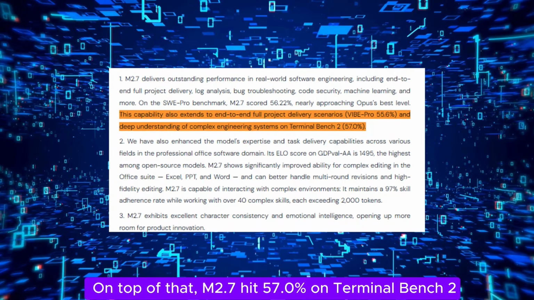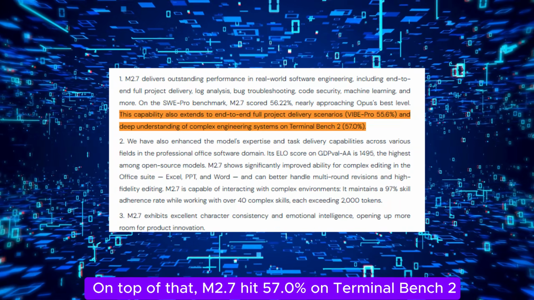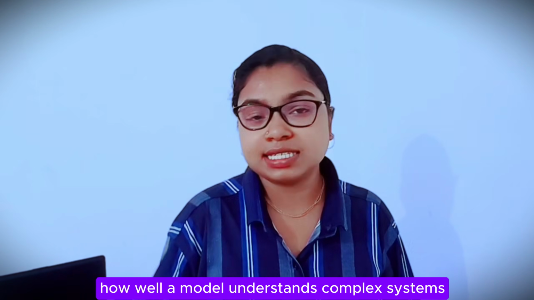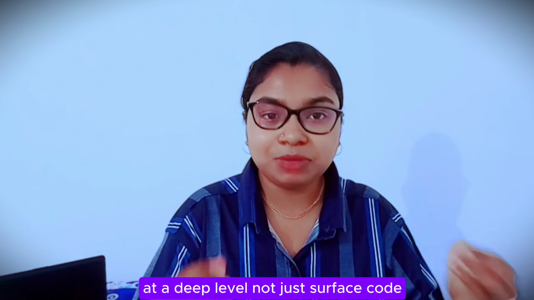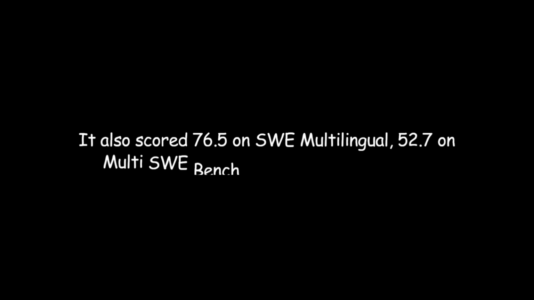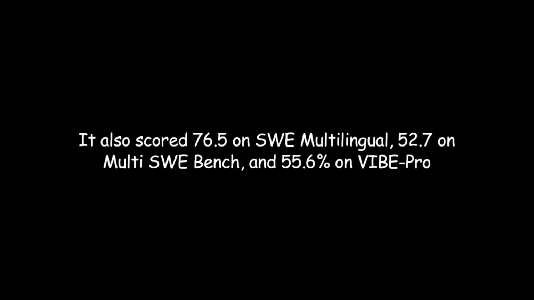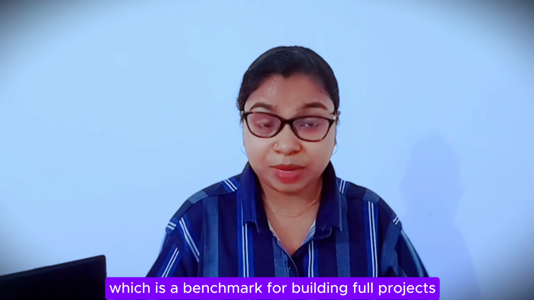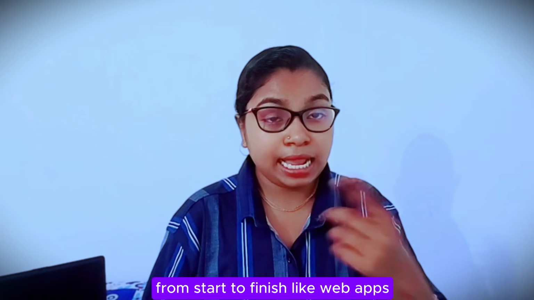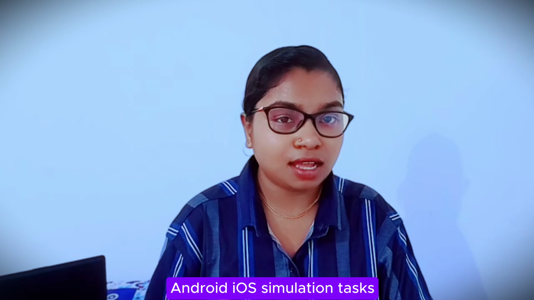On top of that, M2.7 hit 57.0% on Terminal Bench 2, which measures how well a model understands complex systems at a deep level, not just surface code. It also scored 56.5% on SWE Multilingual, 52.7% on Multi-SWE Bench, and 55.6% on Vibe-Pro, which is a benchmark for building full projects from start to finish, like web apps, Android, iOS, simulation tasks, all of it.